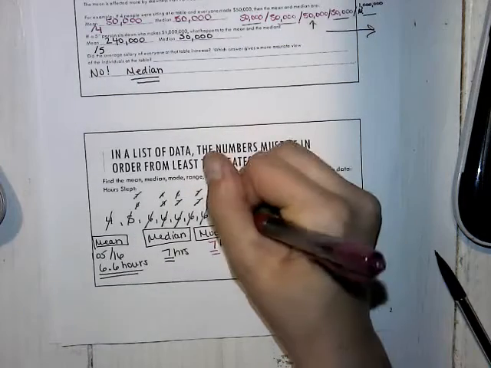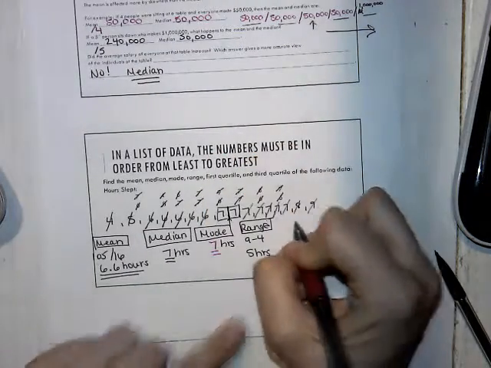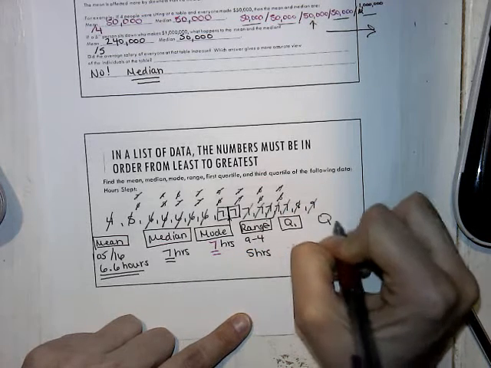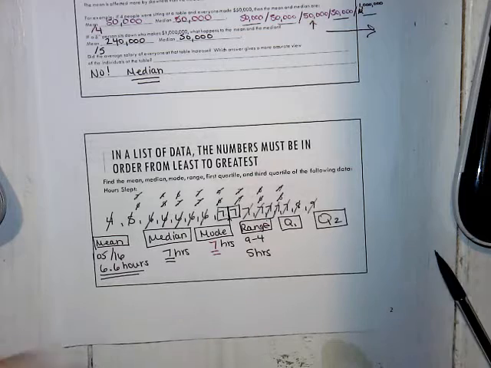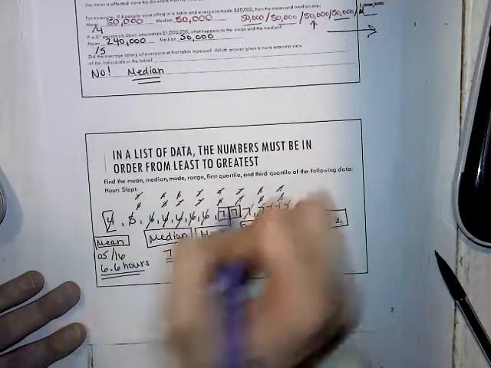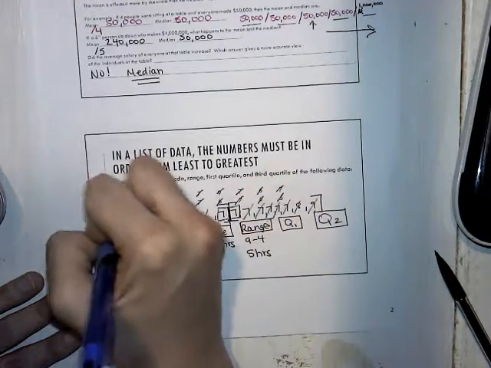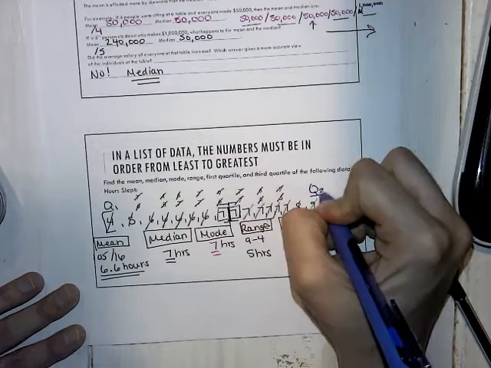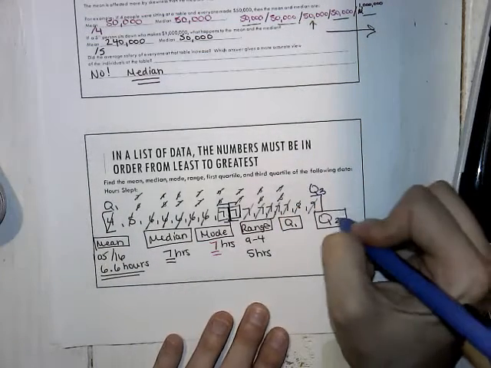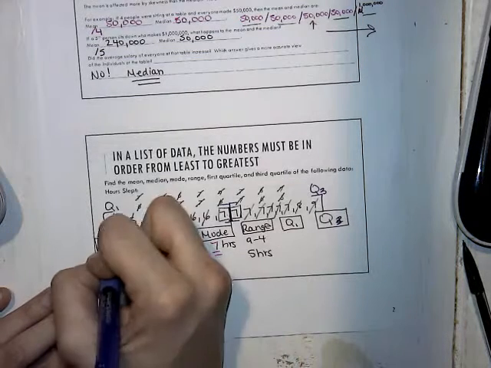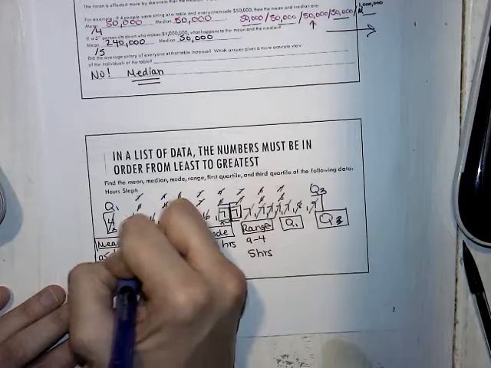So the median is here. So we still need quartile 1 and quartile 3. Quartile 1 and quartile 3 deal with the median of the lower part of the data and of the upper part of the data. So I'm going to be looking for quartile 1 here and quartile 3 here. We're going to find the medians again, but only of those pieces. So I'm going to go back and forth.